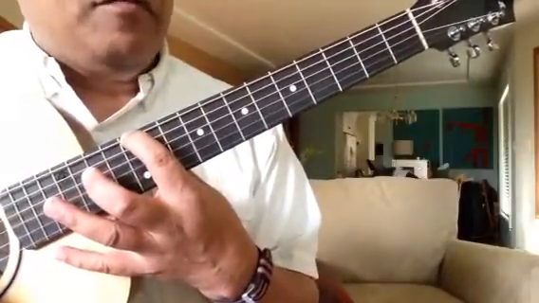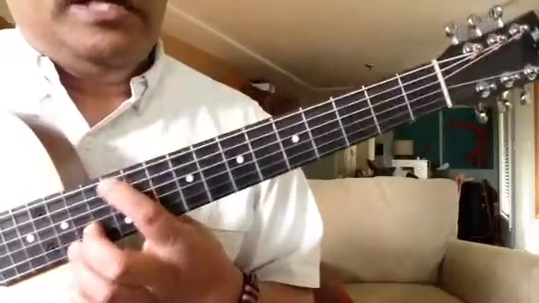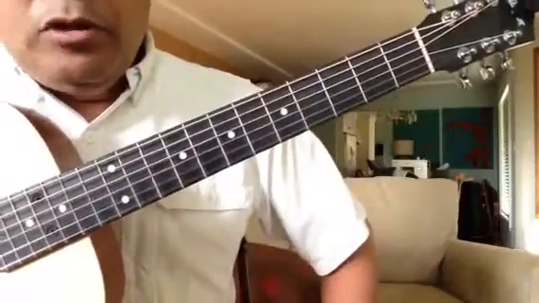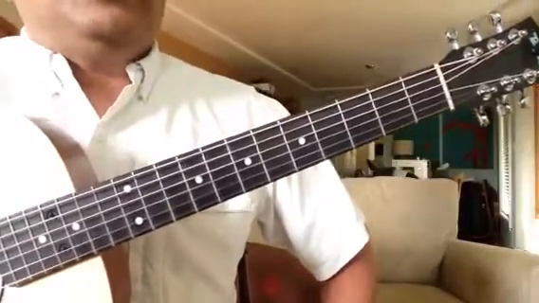The half steps are from E to F and then from B to C. Those are essentially the do, re, mi, fa, sol, la, ti, do on the major scale notes.